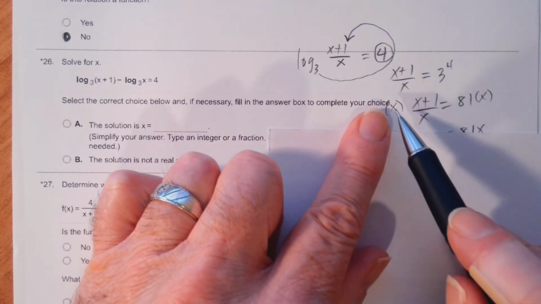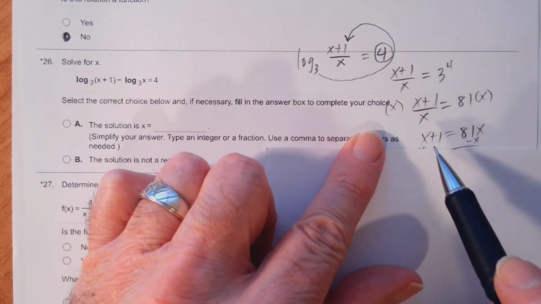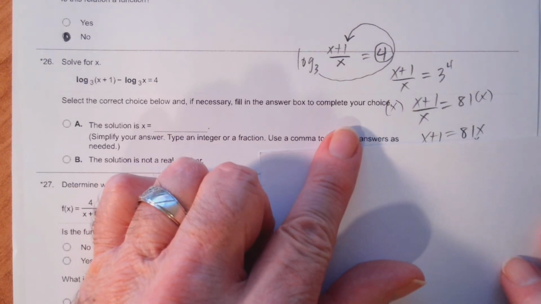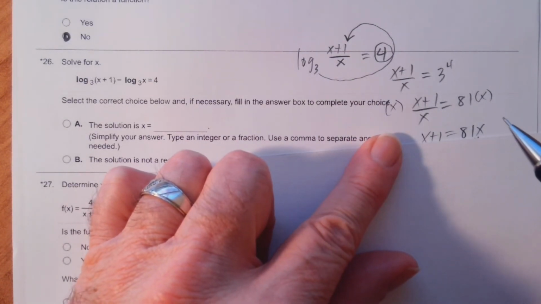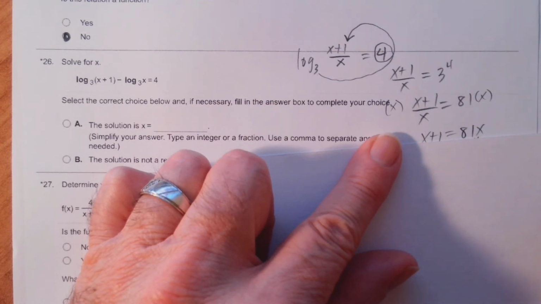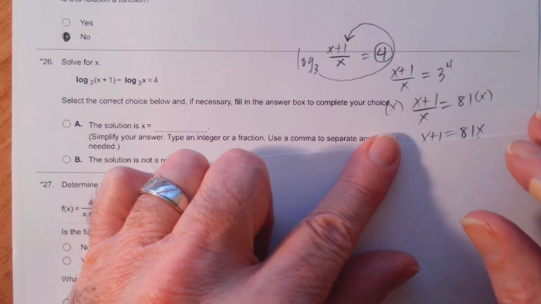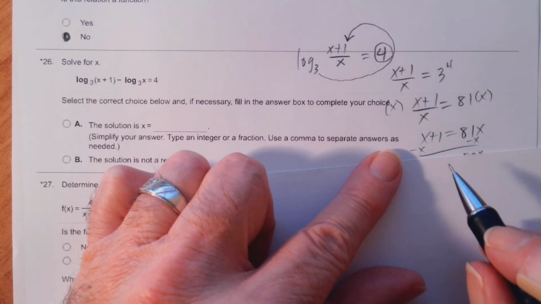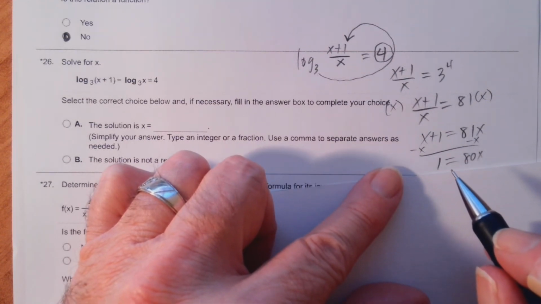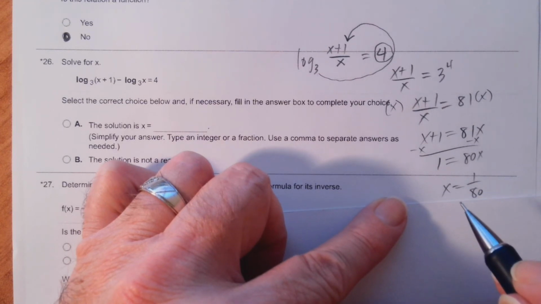And then to clear the x, I multiplied both sides by x. So these guys cancel. You're left with x plus 1 is equal to 81x. Now sometimes students get stuck here because they're thinking in terms of quadratic equations. This is not quadratic. We just need to get x on one side, so we need to get rid of this x here by subtracting x on both sides. And then you get 80x is equal to 1. And so you can solve for x and you get 1 over 80.